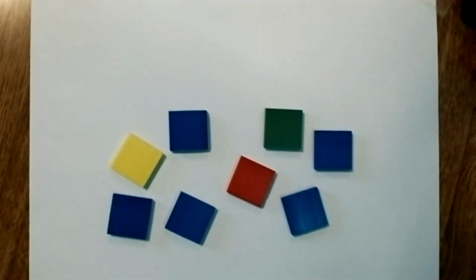Hello, Gary Parker here. We're going to take a look at an activity for math for elementary school teachers. To do that, I've got some toys to play with.